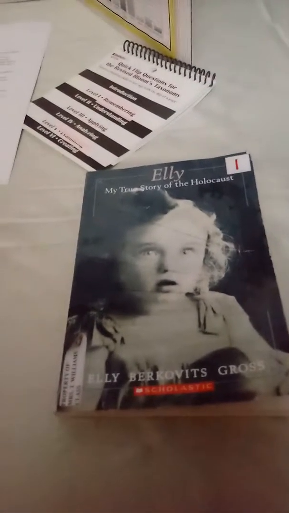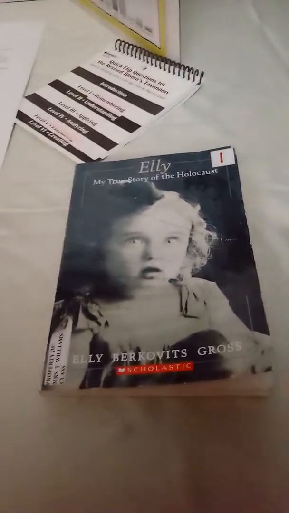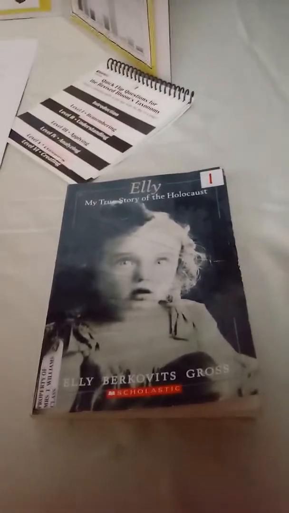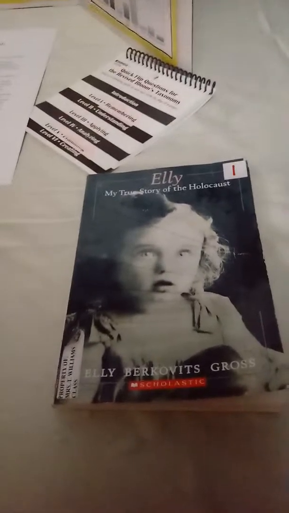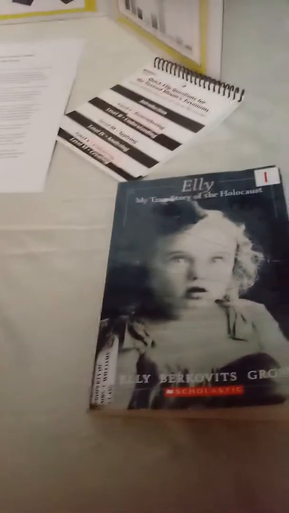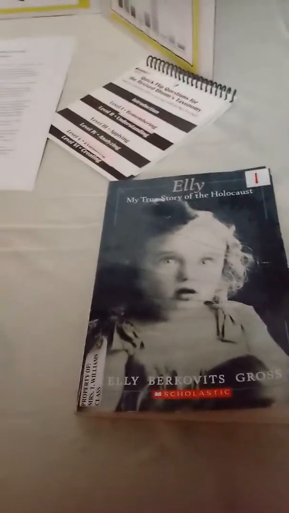This is a book that we used. They actually read this book in the unit. It took them a little bit longer than a week, so they were getting into some other things that happened right after the Holocaust by the time they finished this. But the kids really enjoyed it. It's a book about a girl that was in the Holocaust and then grew up and got married afterwards. And it's a really good, true story of what happened to her during the Holocaust.